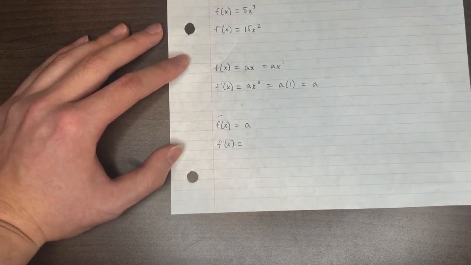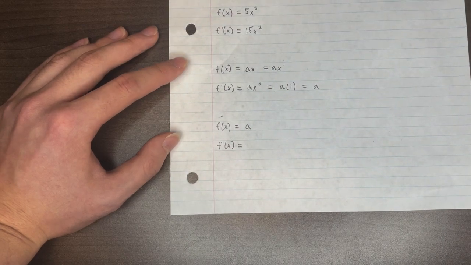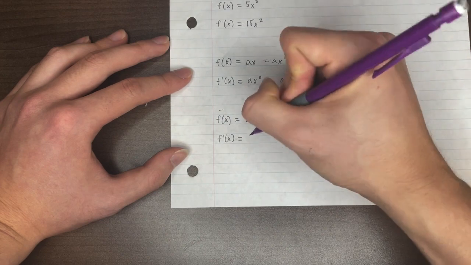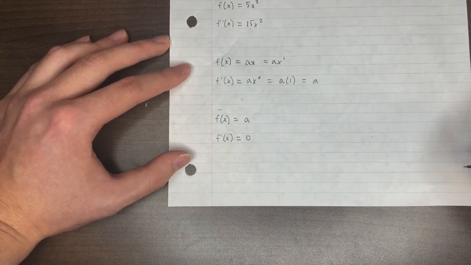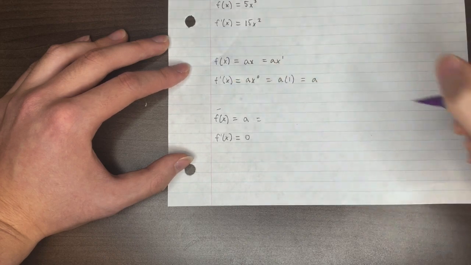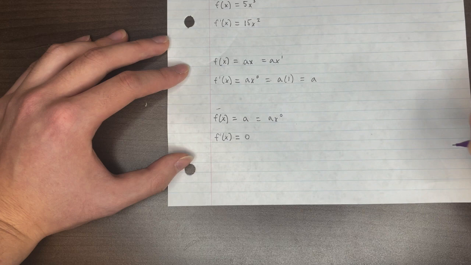But what if there is no x? What if it's just f of x is equal to a number? Well, this means the derivative is just 0. And the theory behind this is if it's just a number, then it's equivalent to ax to the power of 0.